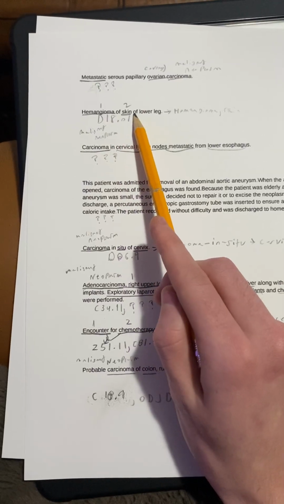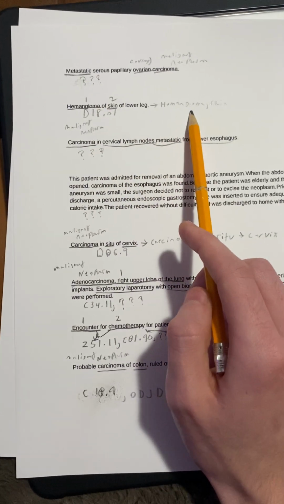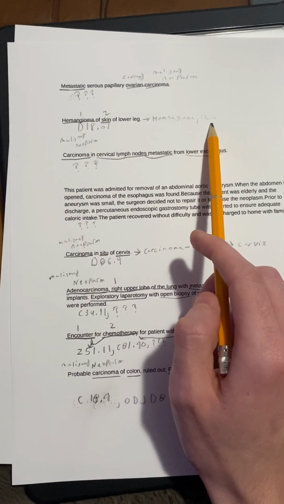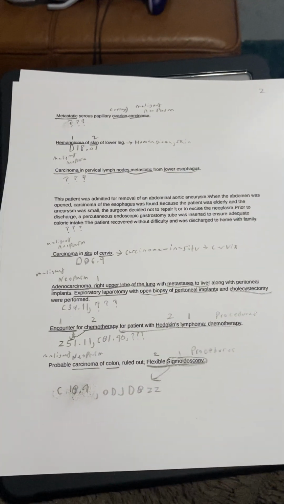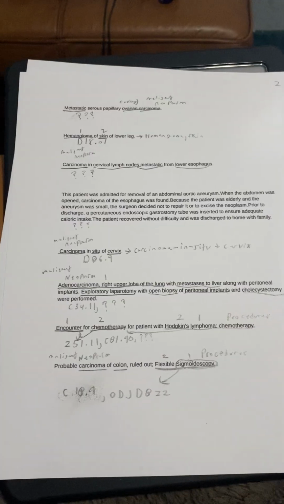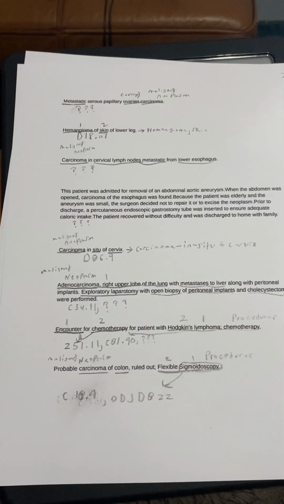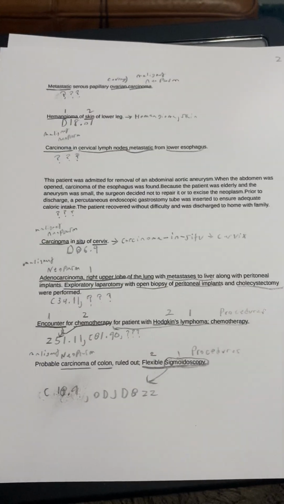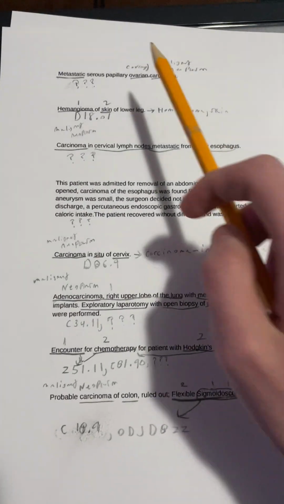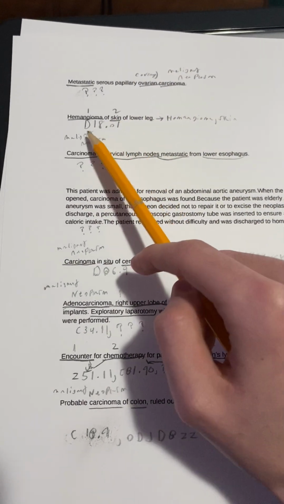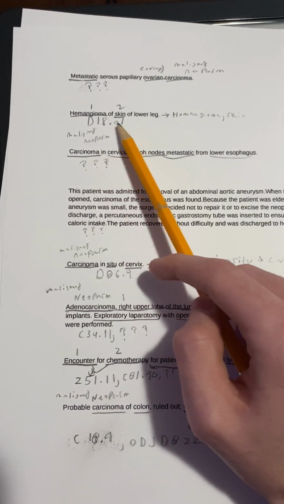We got hemangioma of the skin of the lower leg. I put hemangioma, skin, and I believe it was for the lower limbs. Oh, no, okay. Yeah, it was just hemangioma of the skin, which is D18.01.